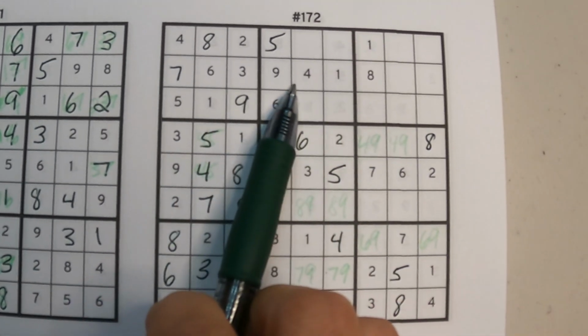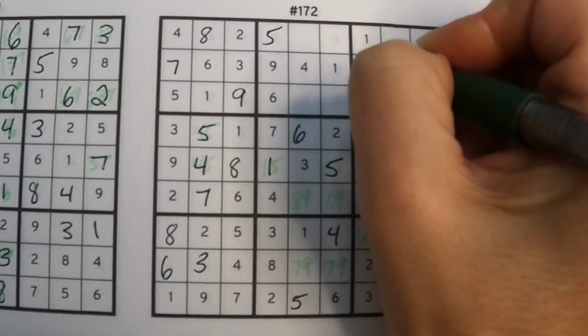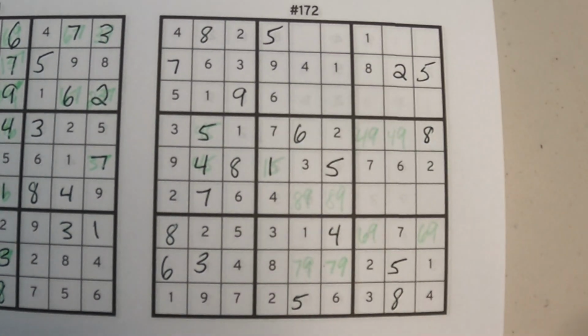For this row, we're missing 2 and 5. We've got a 2 here. So 5, 2.